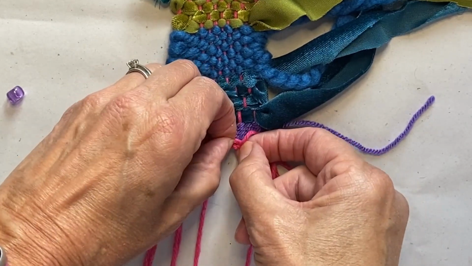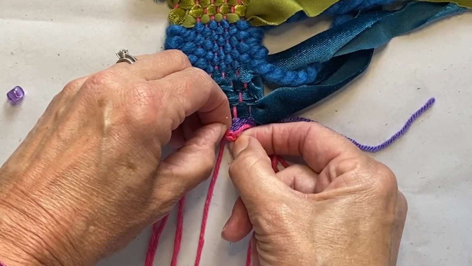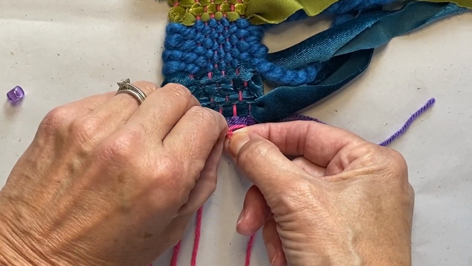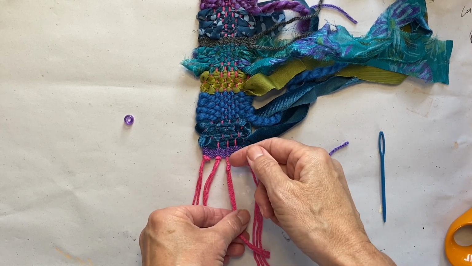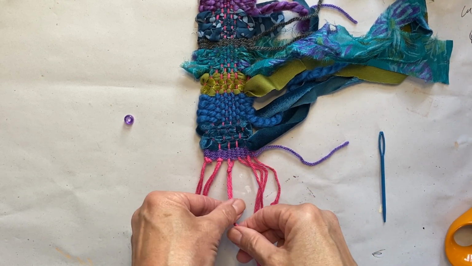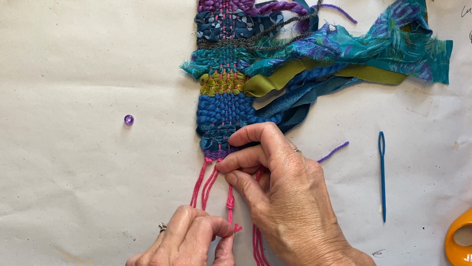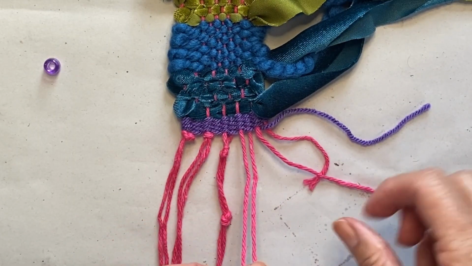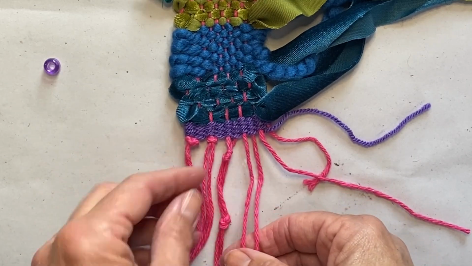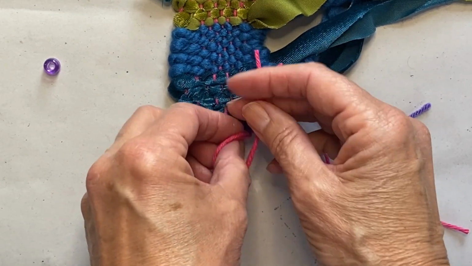Personally, I don't like that, but it depends on what else you might want to do with those ends. So I've just done that one there. I've just left that a little bit looser, because then you could tie another little knot like that. And if you've done macrame before, you could do all sorts of woven patterns and various knots.